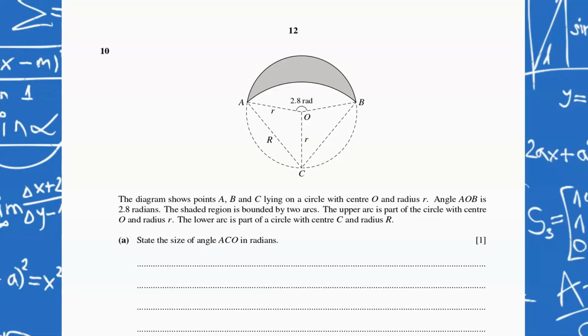So we're now on number 10. It says, the diagram shows the points A, B, and C lying on a circle with center O and radius r. Angle AOB is 2.8 radians. The shaded region is bounded by 2 arcs. The upper arc is part of the circle with center O and radius r, and the lower arc is part of a circle with center C and radius capital R. So on part A, they say, state the size of the angle ACO in radians.